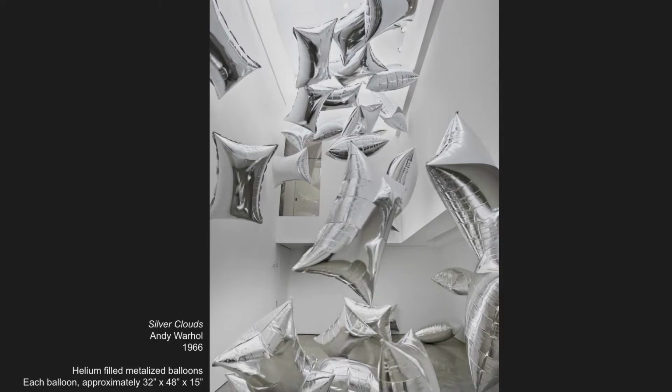This is called Silver Clouds, and what you're looking at are these sort of pillow type things. They're rectangular balloons, but they're filled with helium, but they are sort of the perfect balance of helium and regular air.